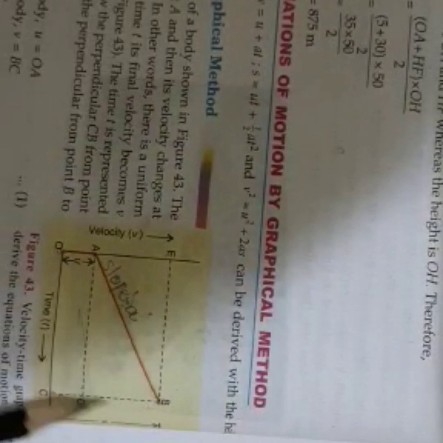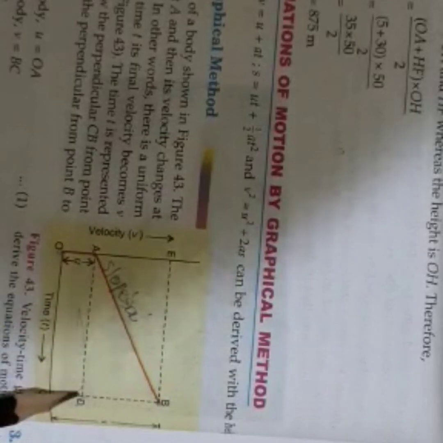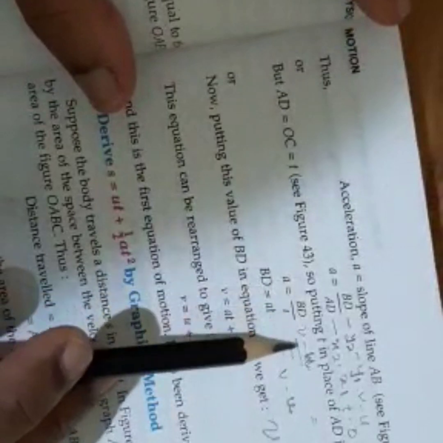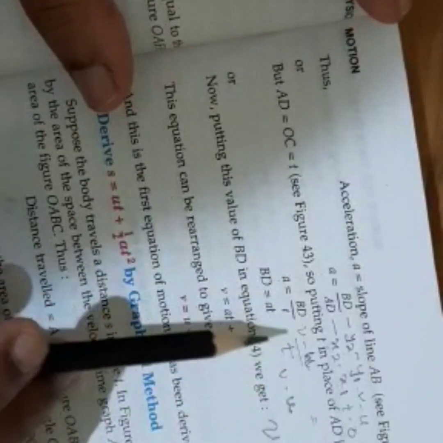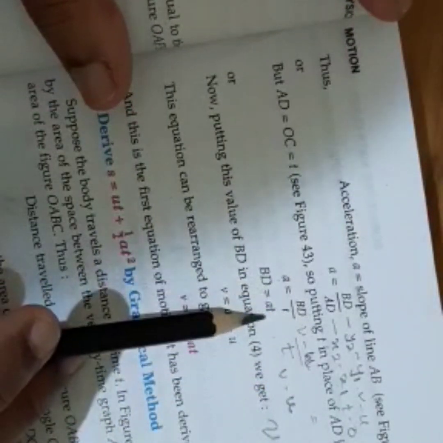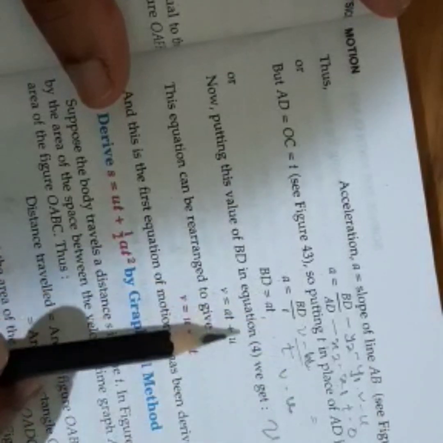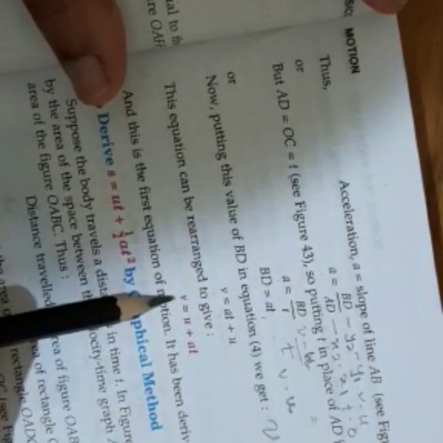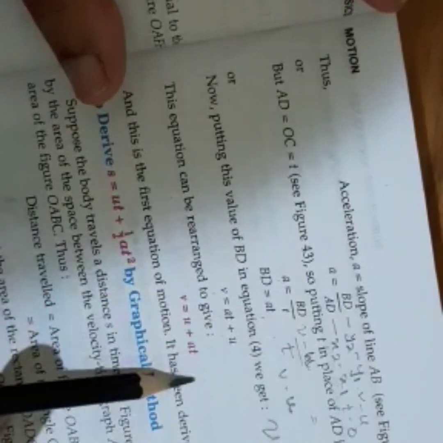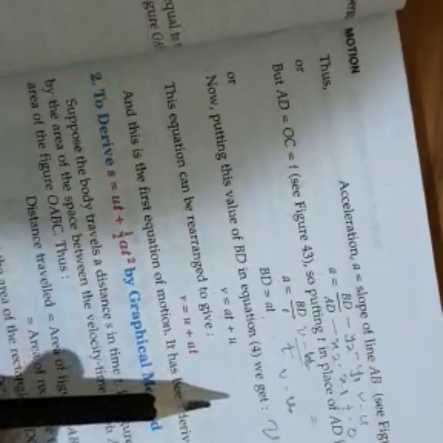We know that BD is equal to BC minus DC, that is v - u. This is the change in velocity, and AD is equal to the time. So a = (v - u)/t. So BD = at. So v = BD + u, or at + u, that is v = u + at. This is our first equation of motion by the graphical method.